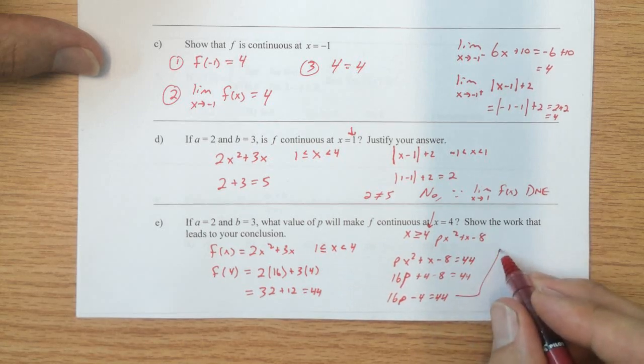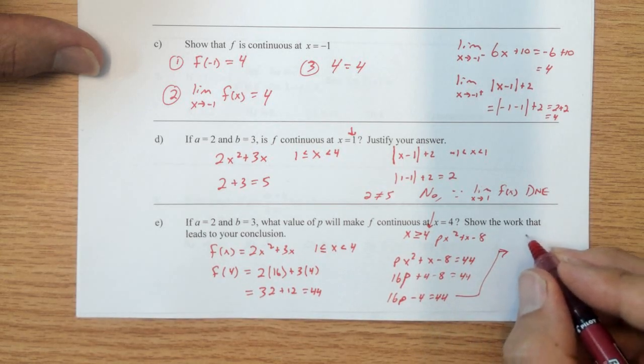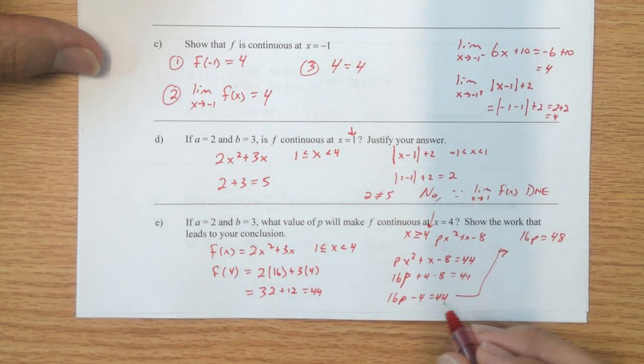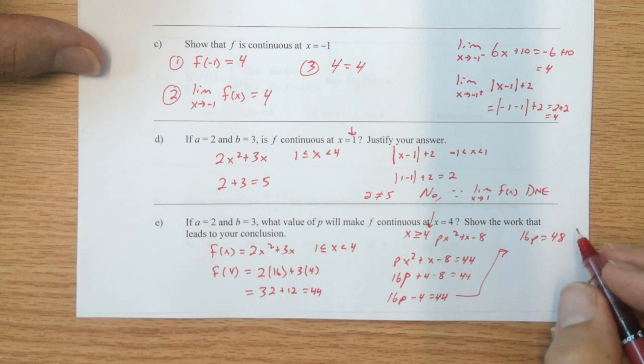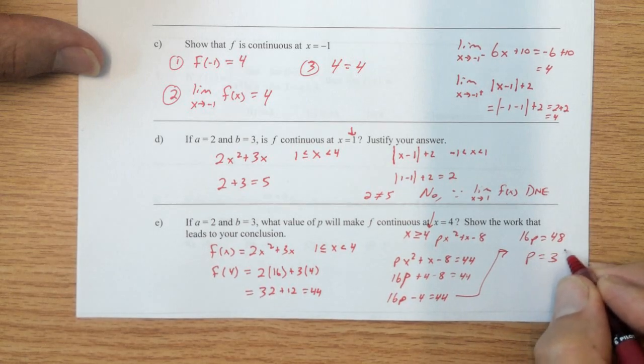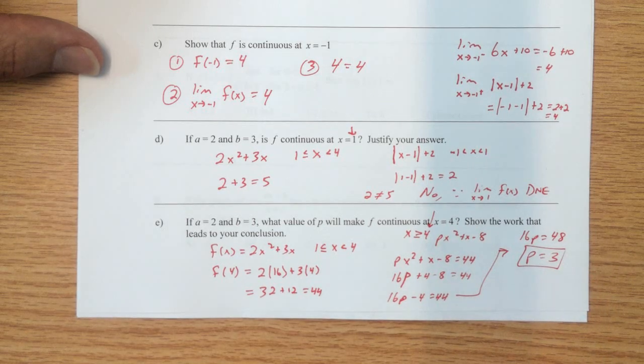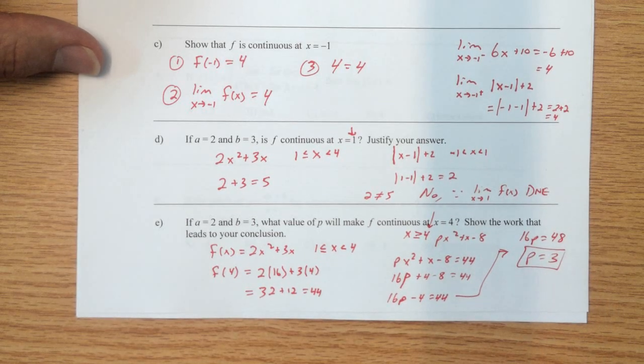If we add 4 and we take away 8, that's really subtracting 4. All right, move that up over here. So we see that we have 16p will be equal to 48 if we move the negative 4 away and over to the right side, and therefore p is equal to 3 after some division. So there's our free response question answers.